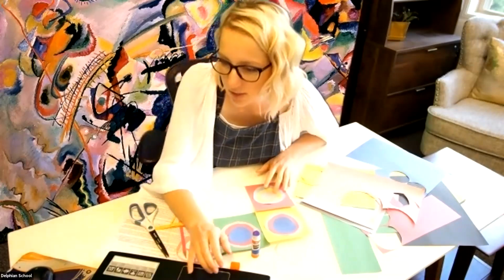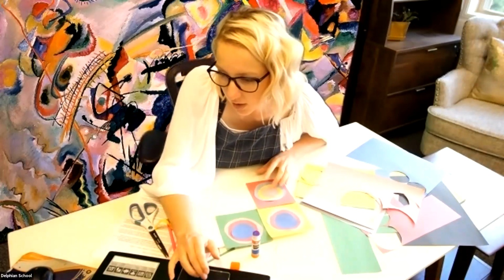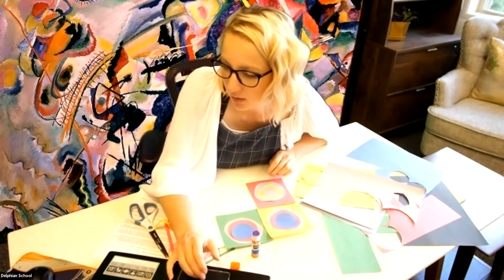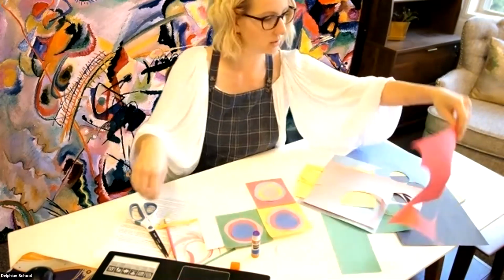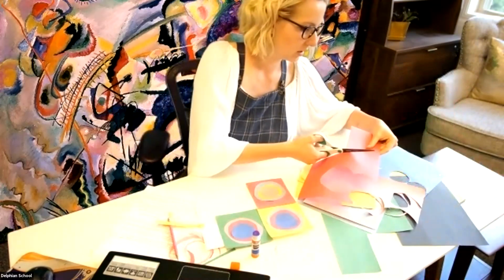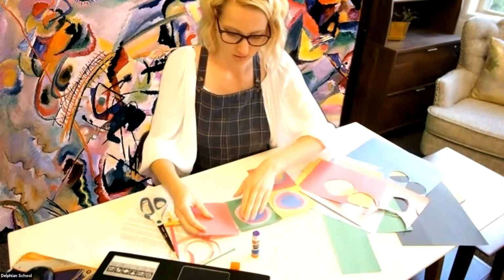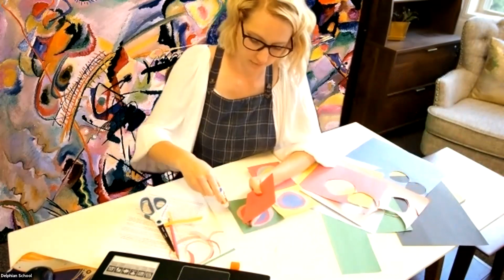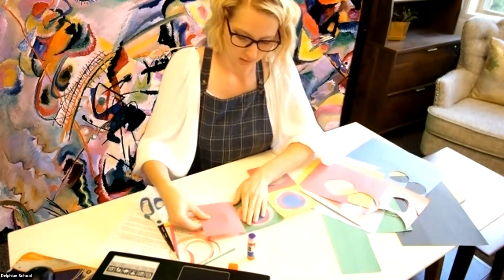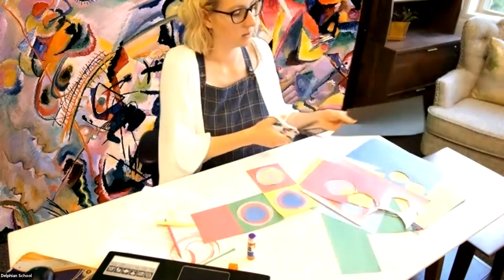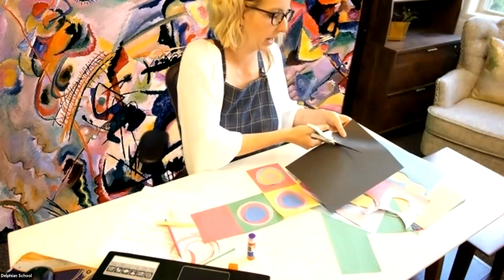All right, so now let's see, we got some other colors: red, black, yellow. Interesting. Let's try that. We've got red. Black.